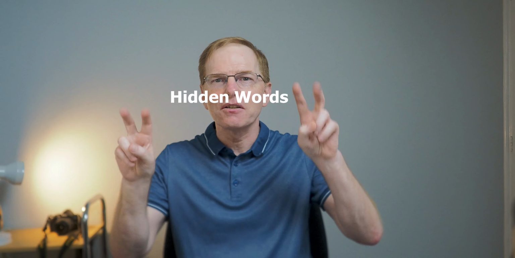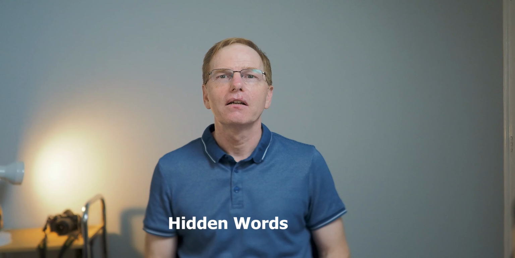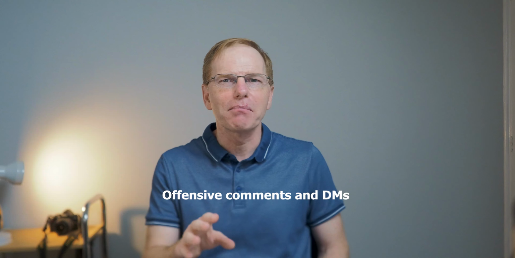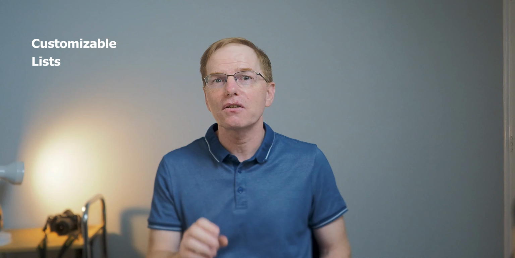Let's look at the Hidden Words feature on Instagram. This nice tool lets you filter out offensive comments and DMs by using customizable lists of words and phrases that you might find offensive. Instagram even has preset lists to make it super easy for you. When a comment or DM contains one of these words, it gets hidden from your view. And guess what? Neither you nor the sender gets notified. But if you're curious, you can review these hidden messages later. Let me show you how to set this up.